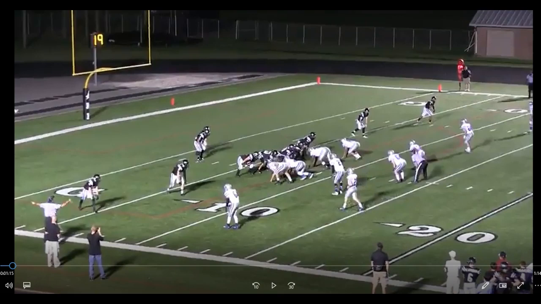We're going to run inside zone with this, and what we've got is the bubble attached with it. Very simple RPO, coaches. On this one, all we're reading is the box, and we're trying to see, do we have numbers, which obviously it's a little packed in there. So the simple read is going to be to throw the bubble here for the quarterback. He's going to know that pre-snap.